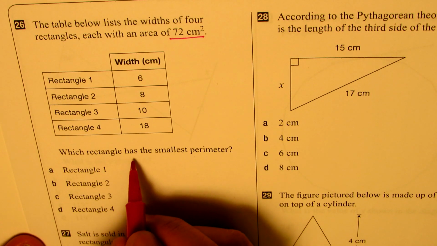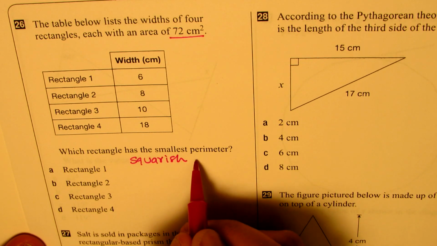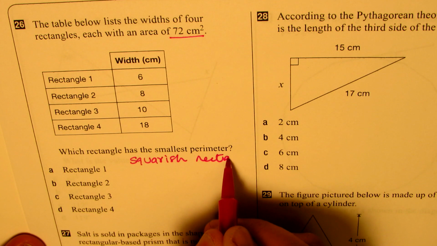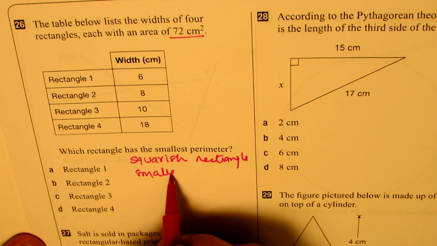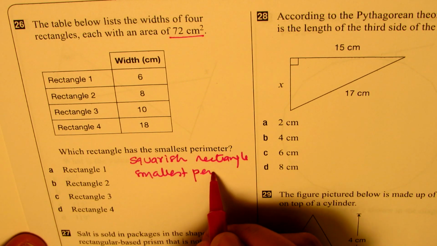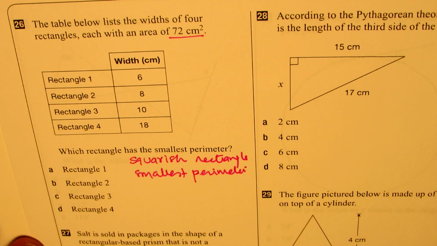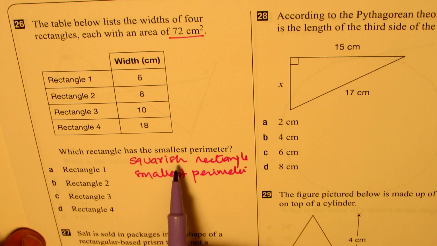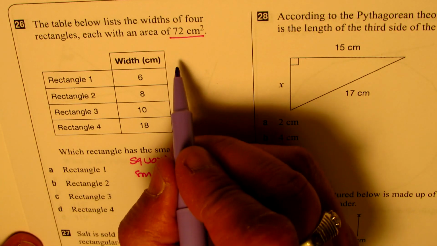Well, a squarish rectangle will have the smallest perimeter, right? So in this case, squarish means width and length are close by, right? So close length and width.